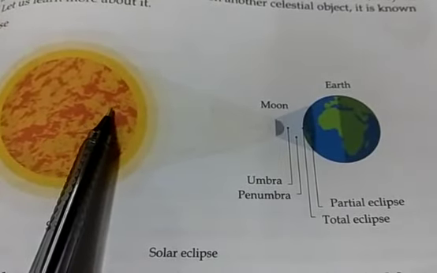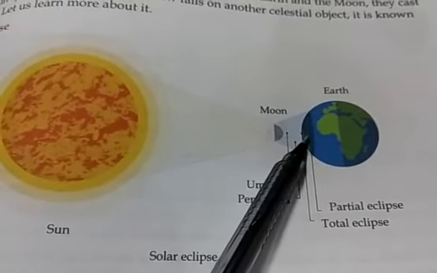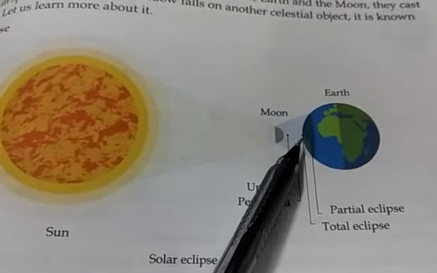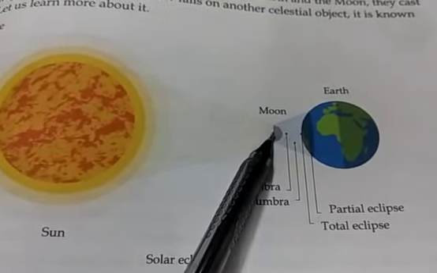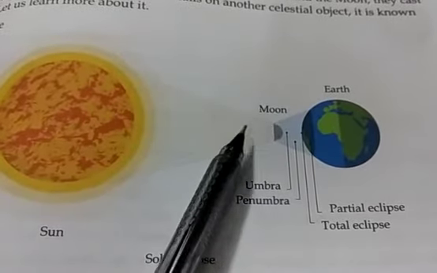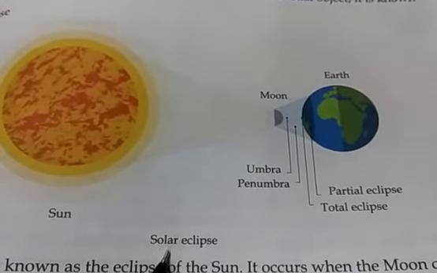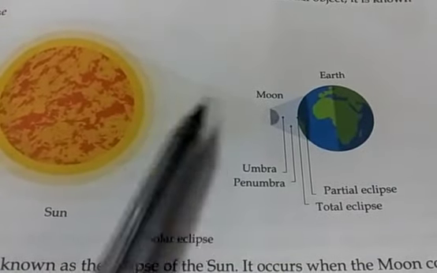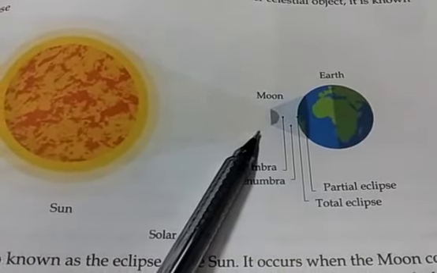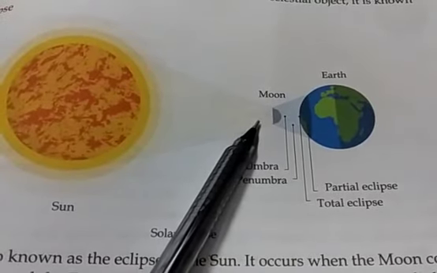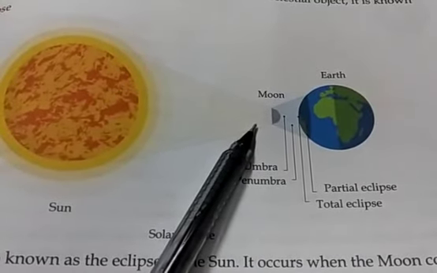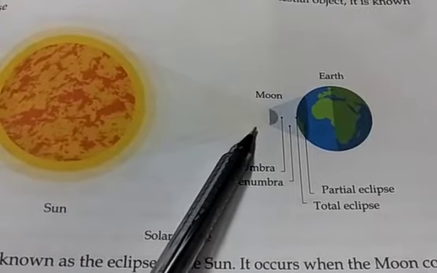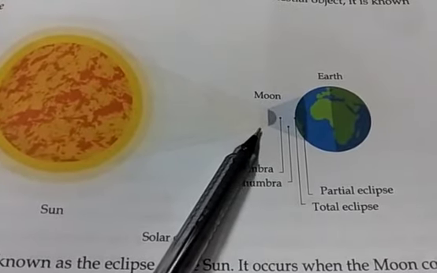So what happens? The shadow of the moon will fall on some parts of the earth. Now this is blocking the light of the sun, so it is known as the solar eclipse. When the moon completely blocks the light of the sun, it is called the total solar eclipse. When it blocks the light partially, it is known as the partial solar eclipse. Did you get me?